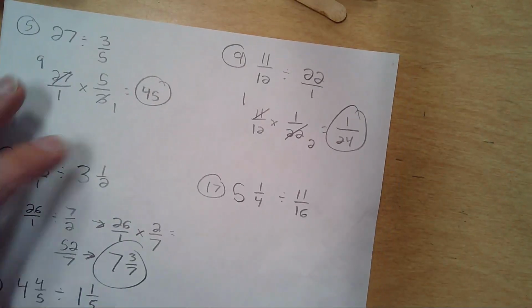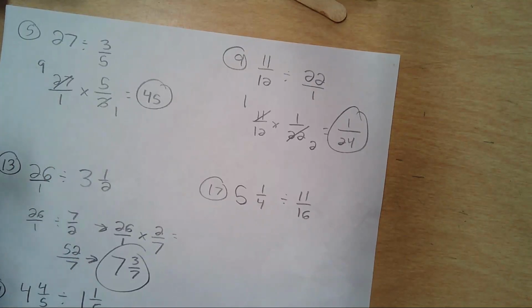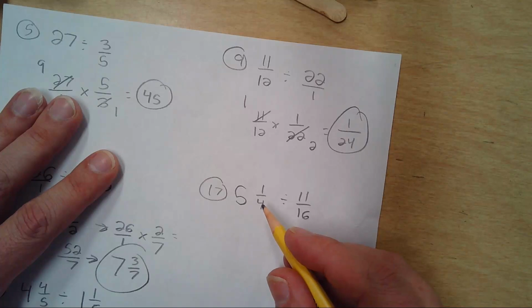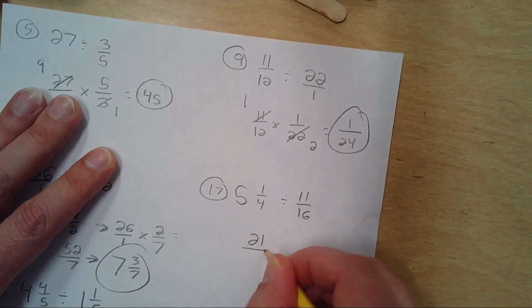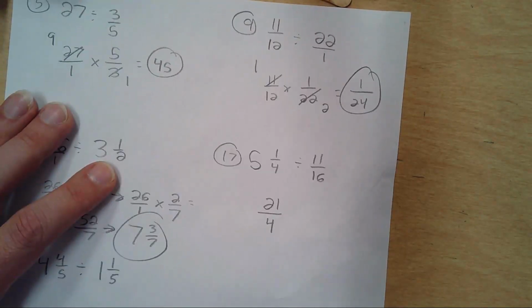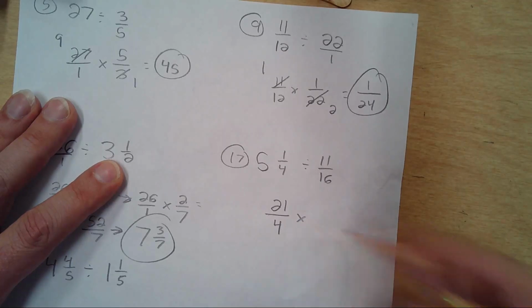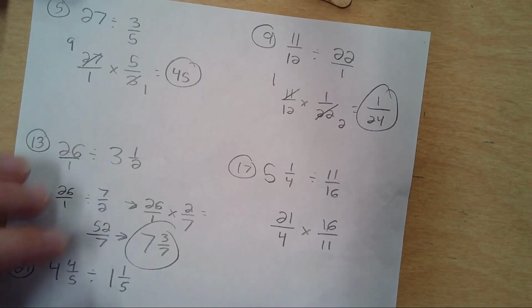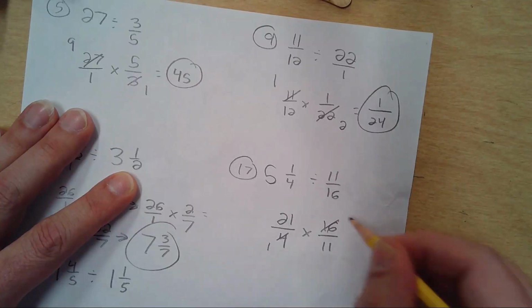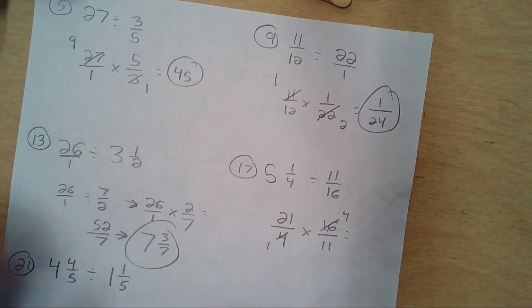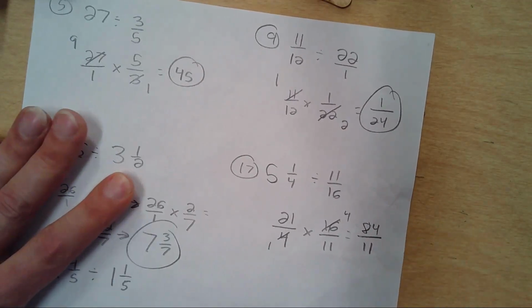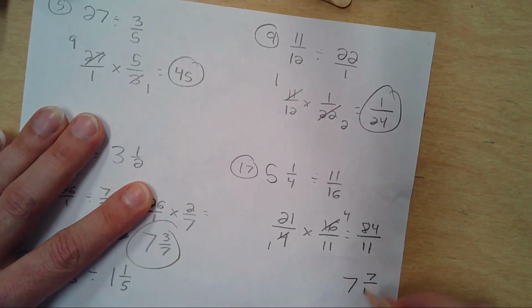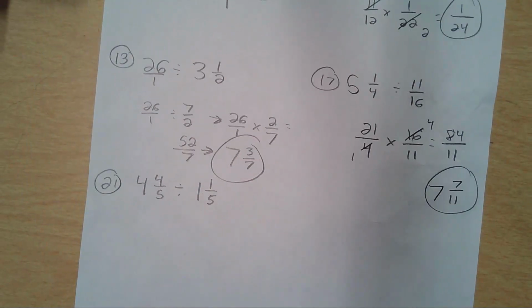Okay, 17, Sierra. Okay, so I made it into a fraction, so 5 times 4 would be 20, and then plus 1, so it would be 21 over 4. Yep. And then you do the reciprocal, so that would be times 16 over 11. Yep. You would cross simplify, and then the 4 would turn into a 1, and 16 would be a 4. And then it turns into 84 over 11. And then that equals 7 and 7 elevenths. Right. This is what we come up with there. Good. Yeah, real good.